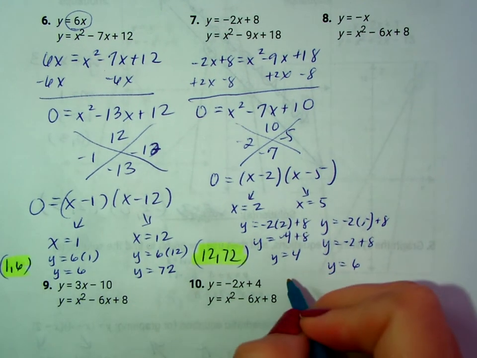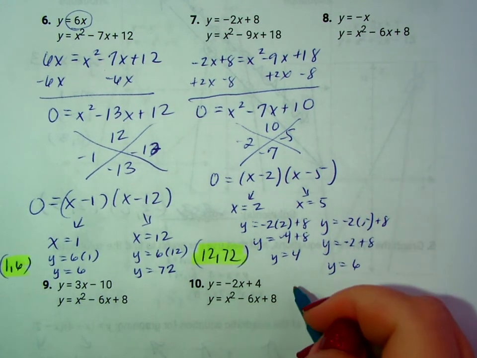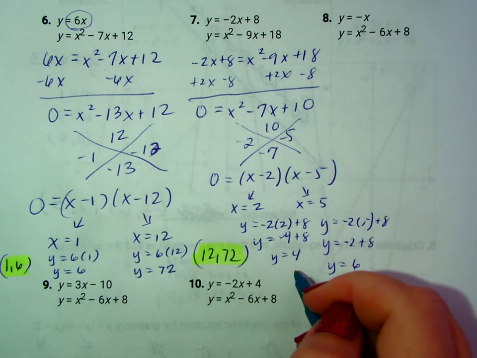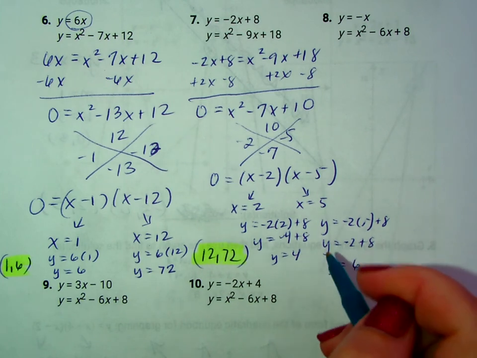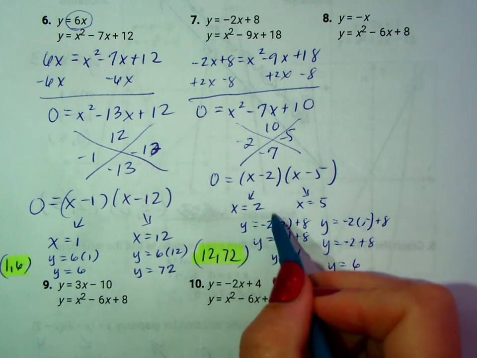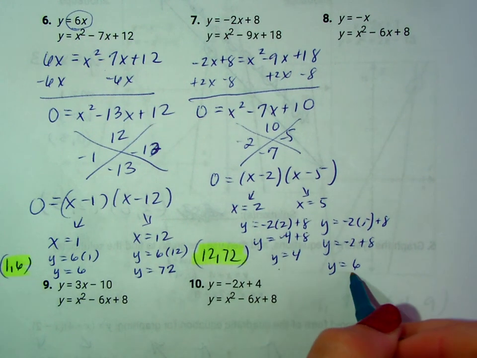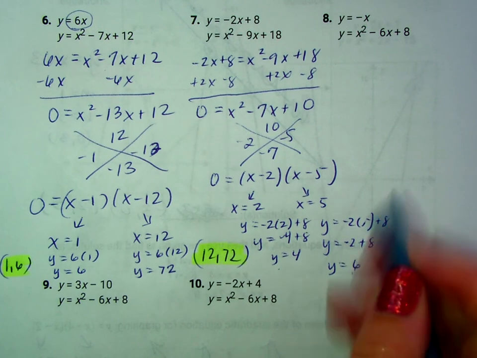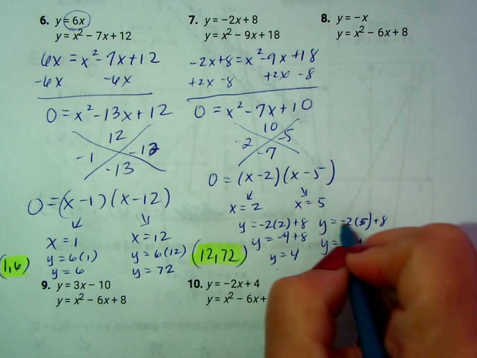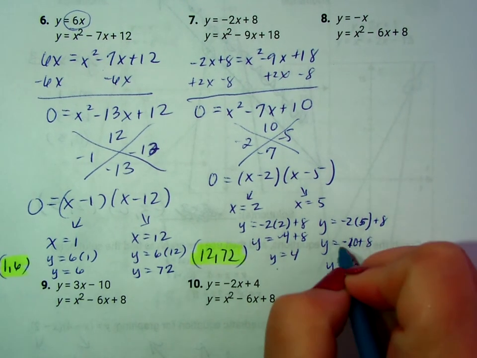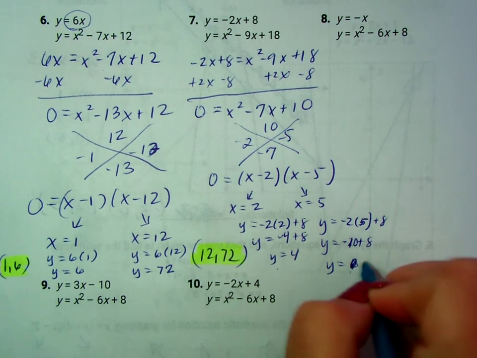So we get -2 times 5 is -10. -10 plus 8 would be -2.